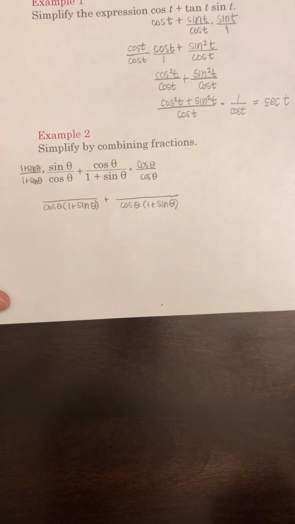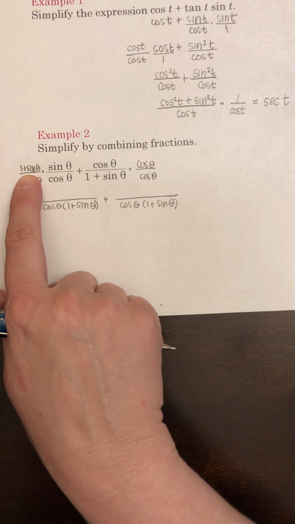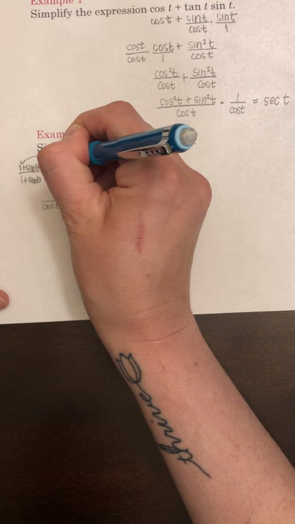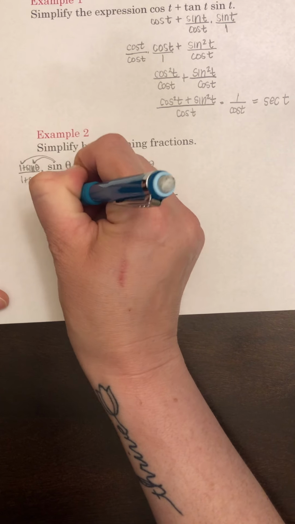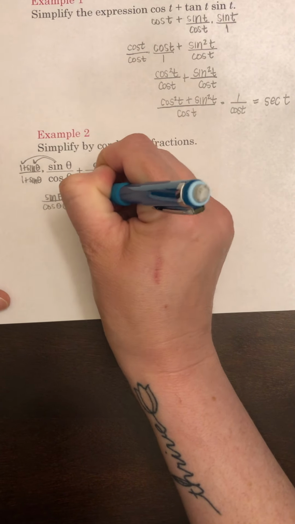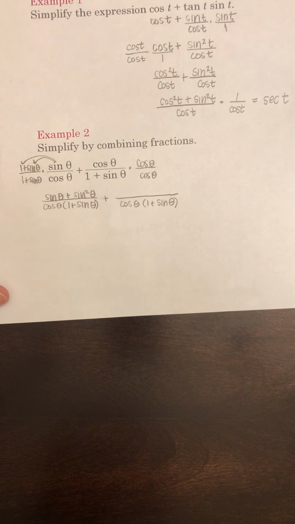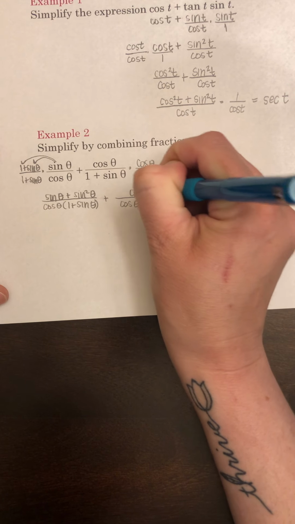Now let's look at how we're going to change the numerator. For the first one, we have sine theta, and I'm going to distribute that to the 1 plus sine theta. So I'm just going to take this sine theta and distribute it. And so that gets me sine theta plus sine squared theta. Hopefully you're following me on that. I just did the distributive property. For the second fraction, we just have cosine theta times cosine theta, which is going to give us cosine squared theta.